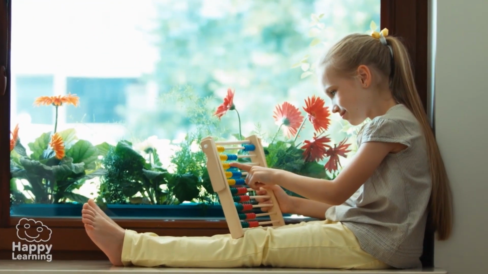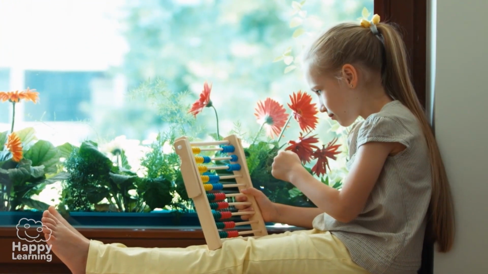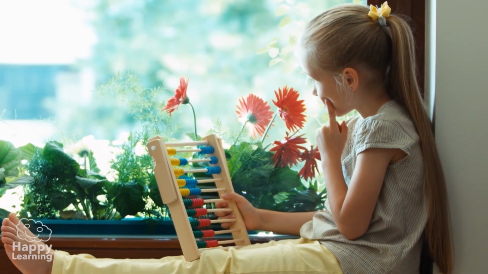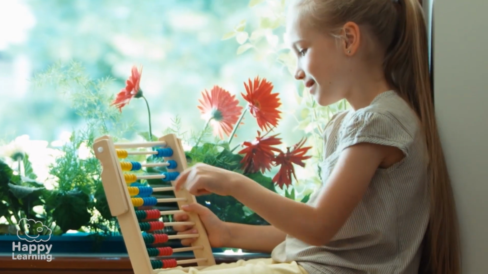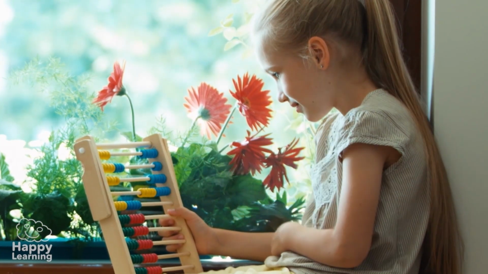Well, now you know the most important things about multiplying. Now, you need to learn your times tables so you don't have to add so much, and it's even easier for you.